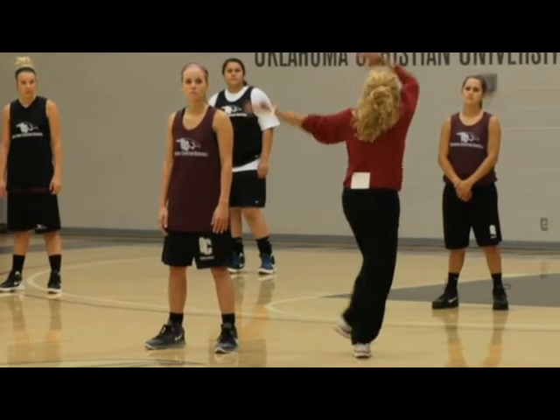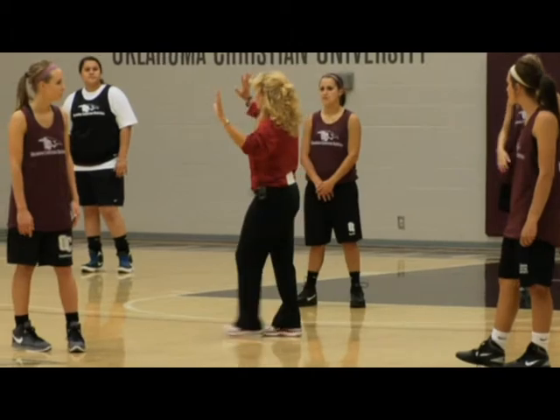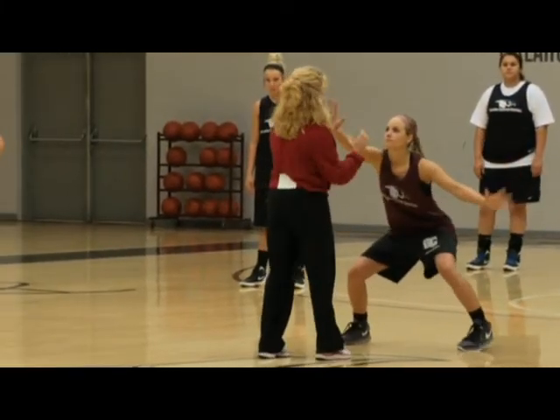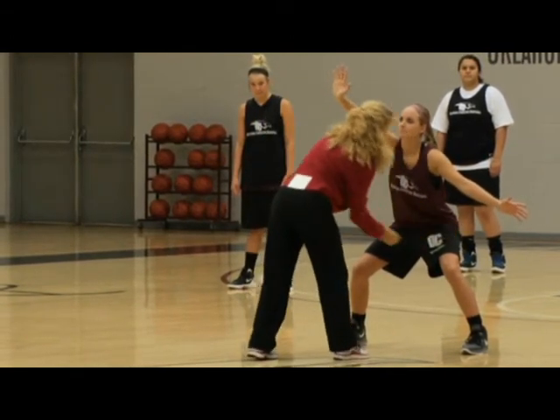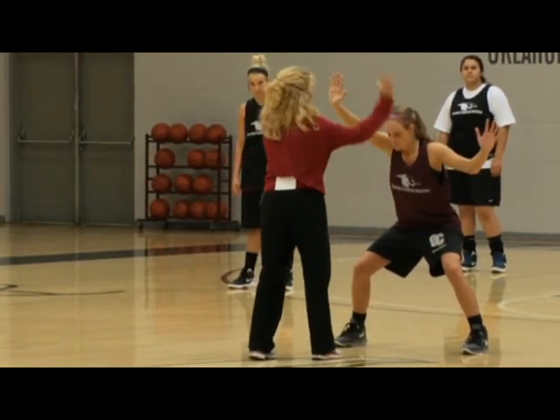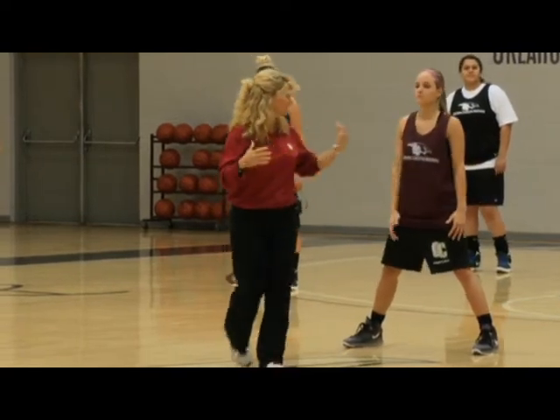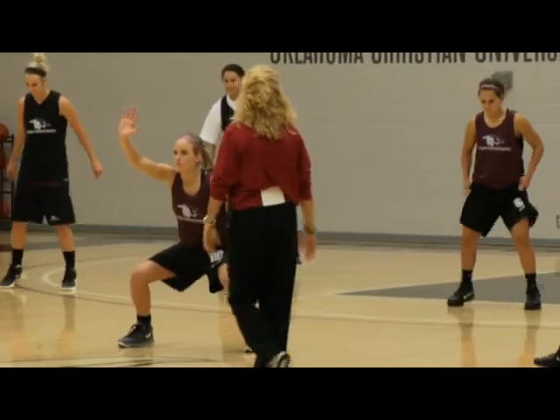Not necessarily all over craziness where you lose your balance, but we want active hands against a great passer. Get down in a stance with active hands for me here. If her hand is still, I see passing lane, I see passing lane. If her hands are moving, I don't know where those passing lanes are. So we want active hands and active feet, okay? Everybody get down in a stance.